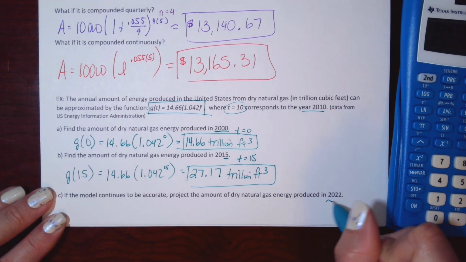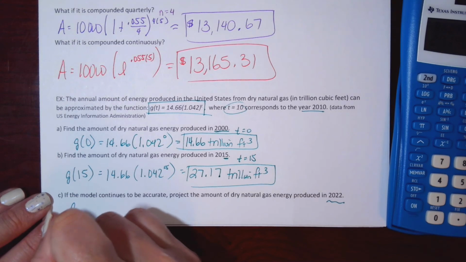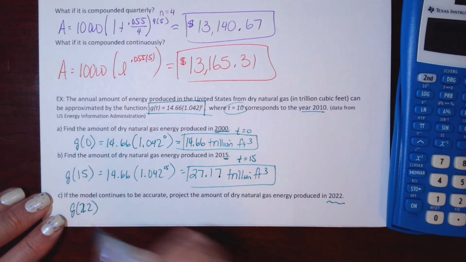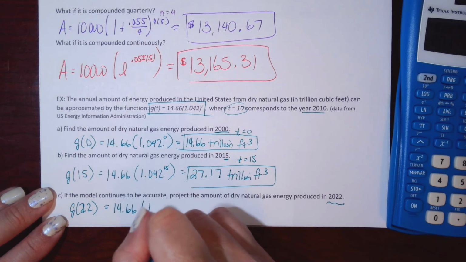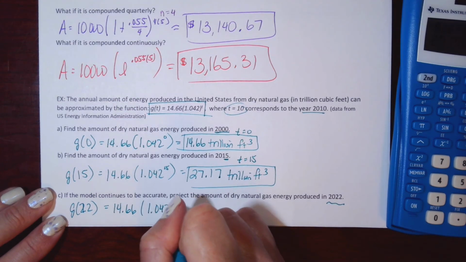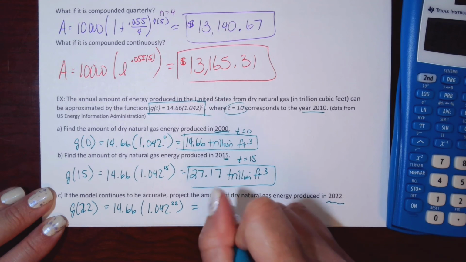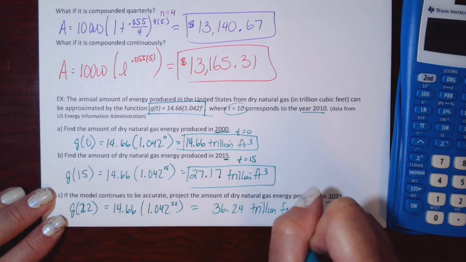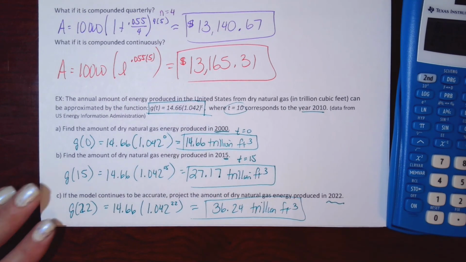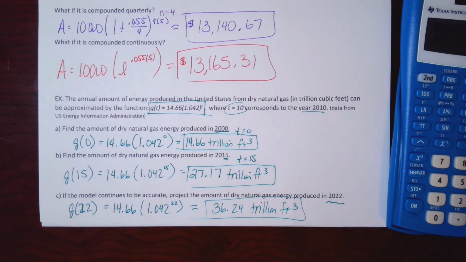And then finally 2022. So we're finding the value of the function where t is 22. Plug that into your calculator and you should get, make sure that you used your units and make sure that you put it in trillions.